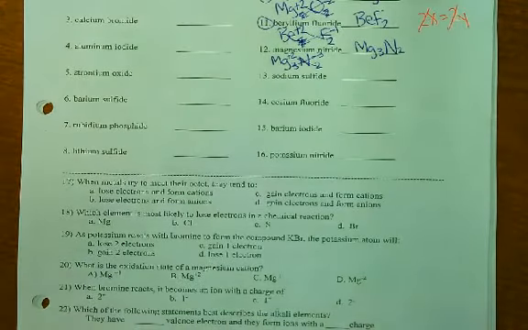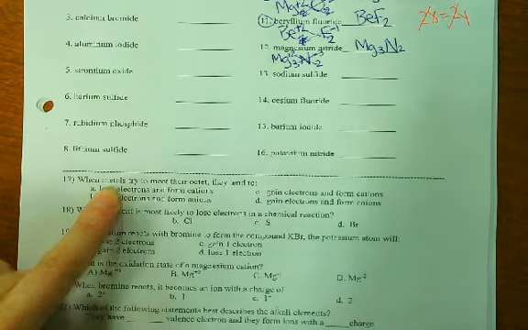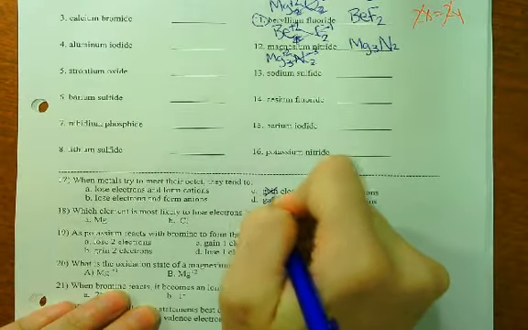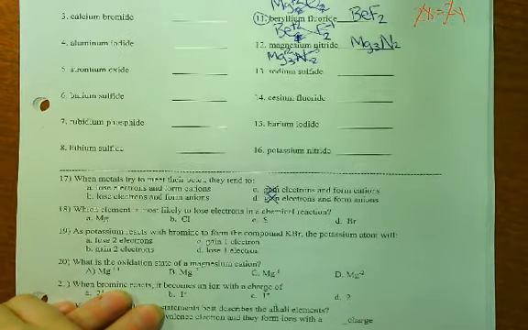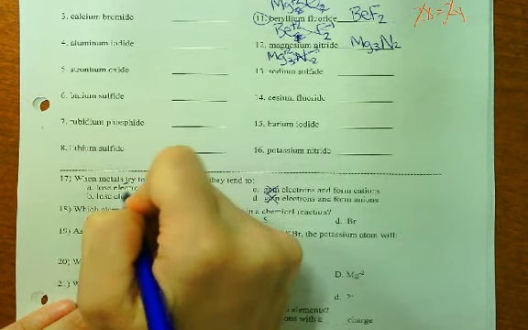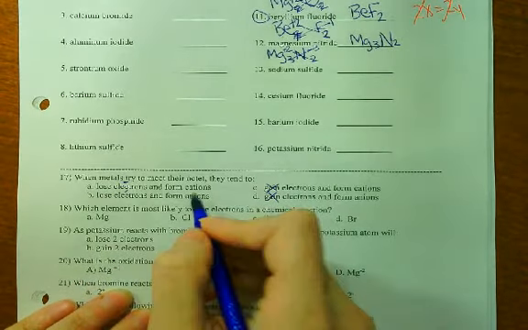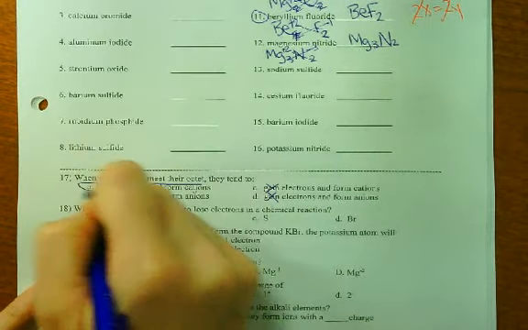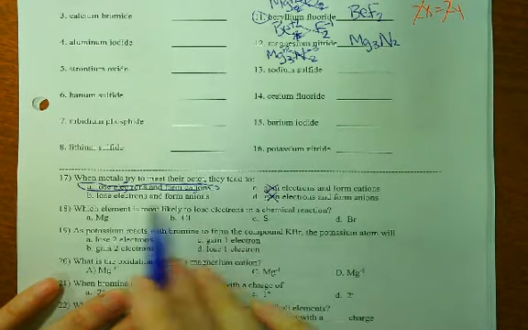Down here, number 17. Metals are messy. They tend to lose their electrons. Okay? They do not want to get extra electrons. Metals are messy. They throw away their electrons. Losing electrons. Remember, electrons are negative. So losing your negative means you are positive. Positive is a cation. So A. Metals will lose electrons and form cations.